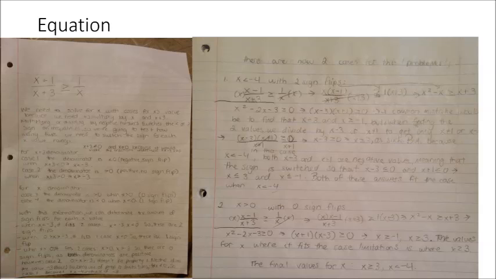Case 1, where x is less than negative 4. We start with x minus 1 over x plus 3 is greater than or equal to 1 over x. We multiply both sides by x to get rid of 1 over x's denominator. X is negative, so we flip the sign once. After this, we multiply both sides by x plus 3, and switch the sign again, because it's also negative. We now have x squared minus x is greater than or equal to x plus 3, which we can now solve by using the zero product property.